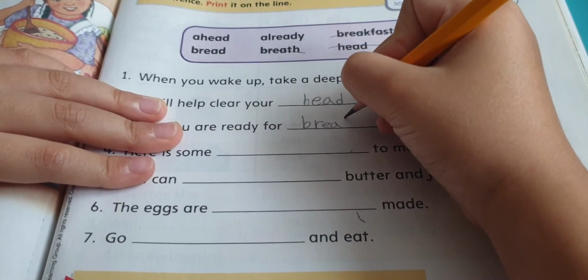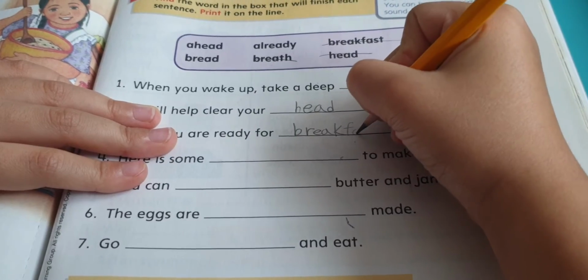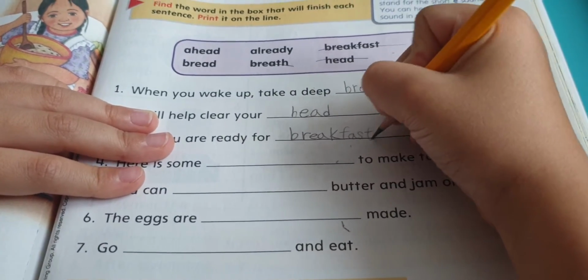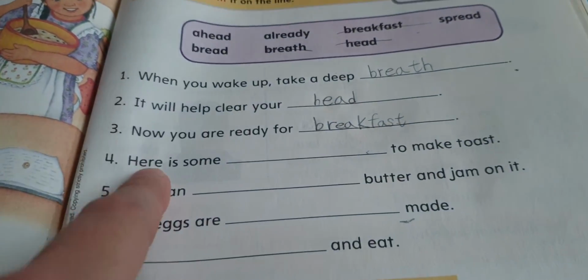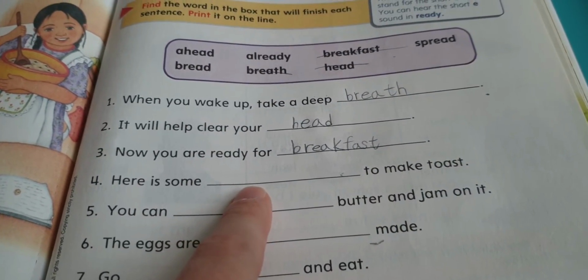Can I do the next one? Mm-hmm. Of course. F-A-S-T. Awesome. Okay. So number 4. Here is some bread to make toast.